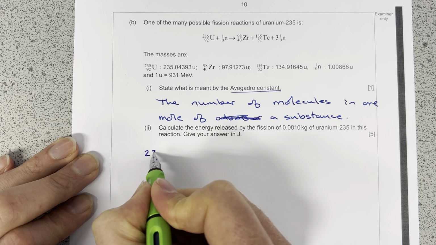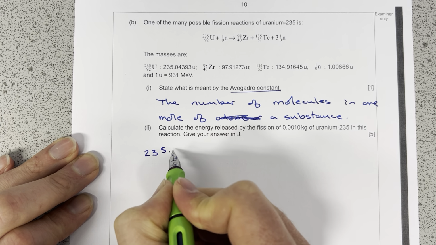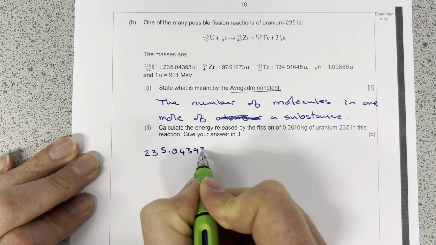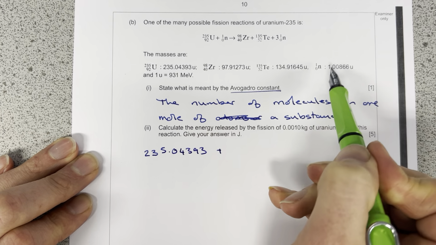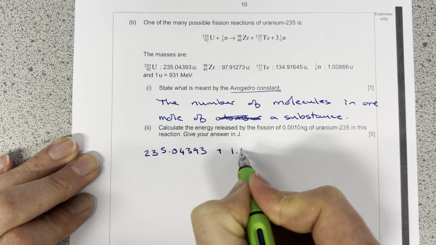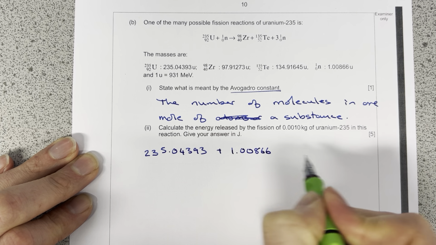So we're going to do 235.04393 plus the neutron, which is over here, 1.00866.